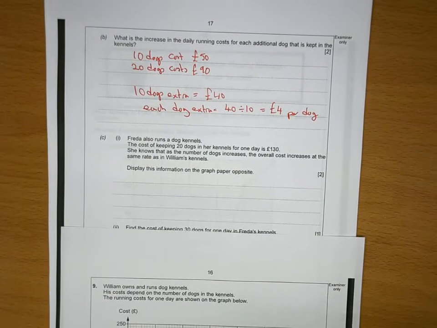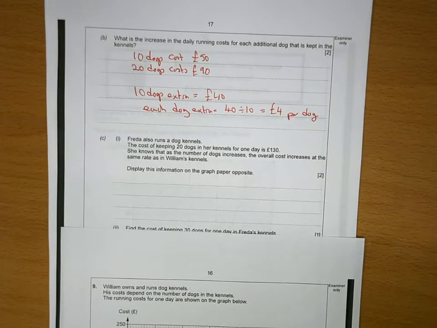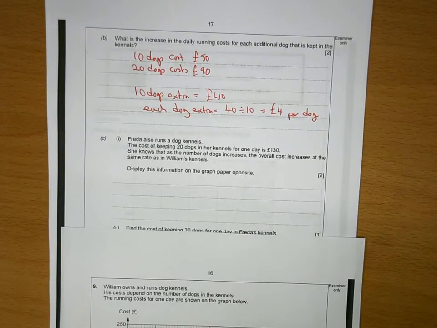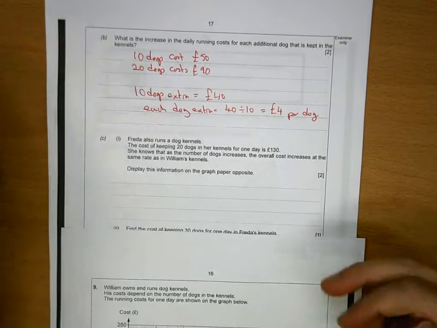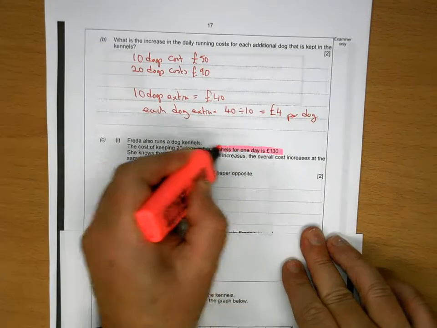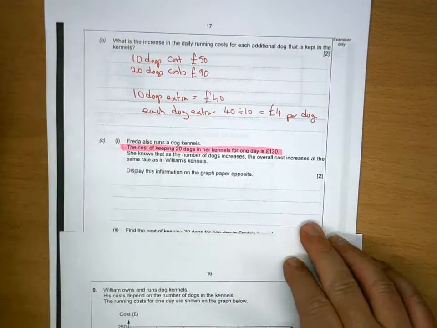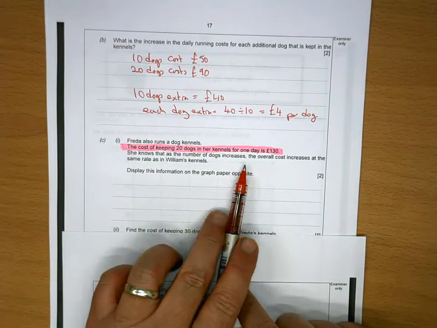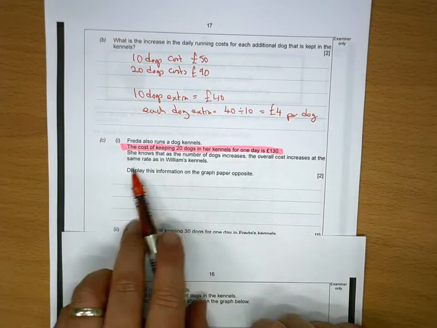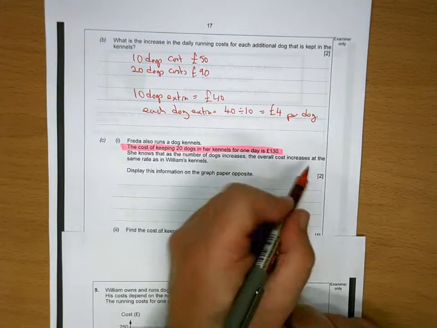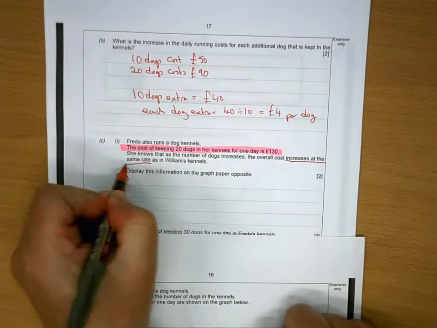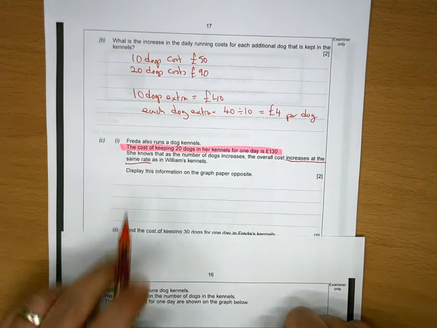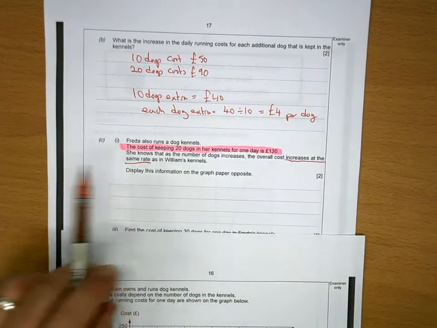Part C. Frida also runs a dog kennels. The cost of keeping 20 dogs in her kennels for one day is £130. Okay, so there's some numbers I need to use. She knows that as the number of dogs increases, the overall cost increases at the same rate. Display this information on the graph paper opposite.